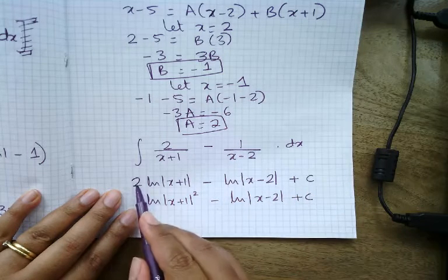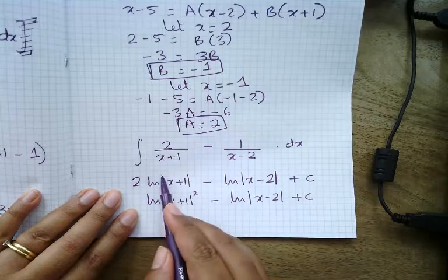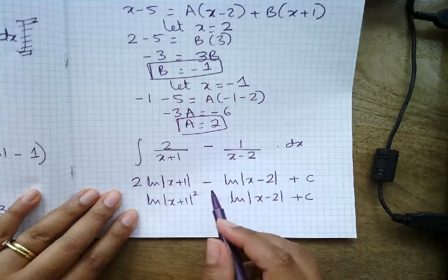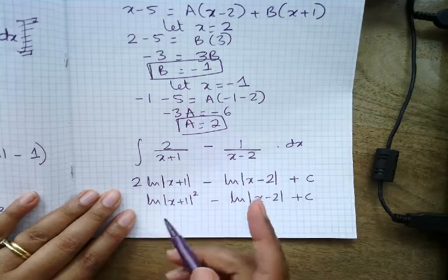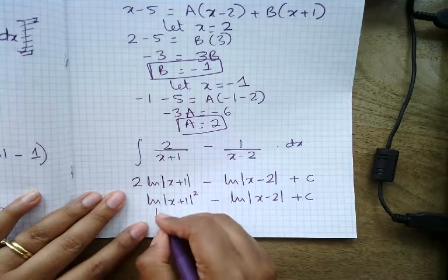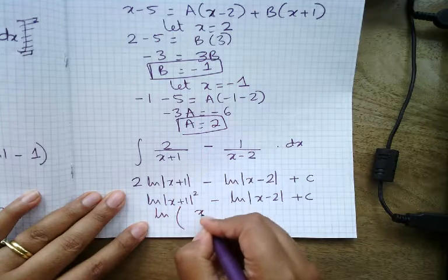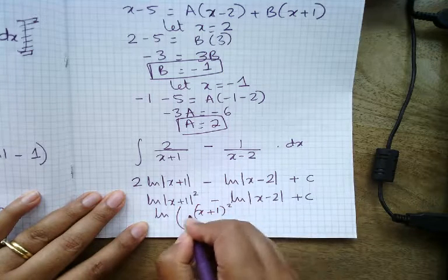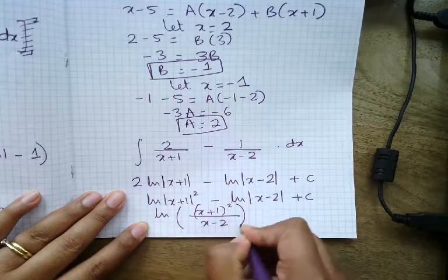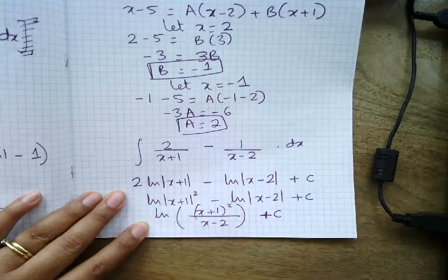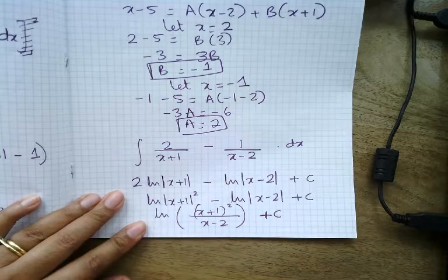Because this 2 becomes the power of (x + 1) using the power rule that you learned in chapter 14 of book 1. And then this can be further simplified, and it will look something like this. So this is your final answer for that question.